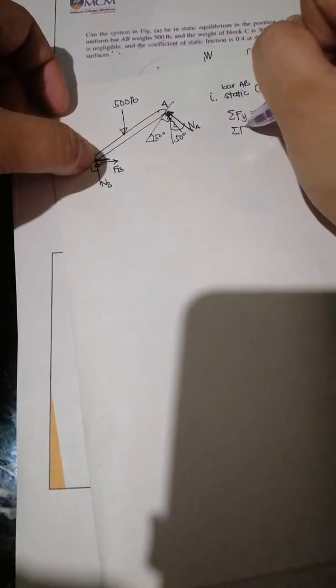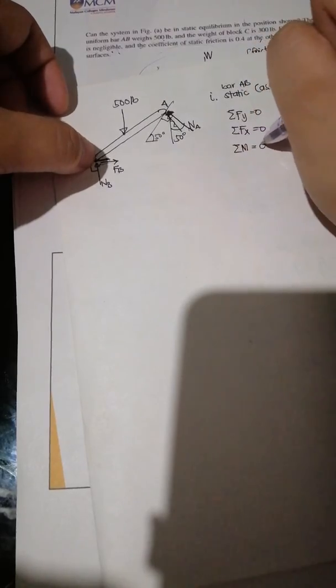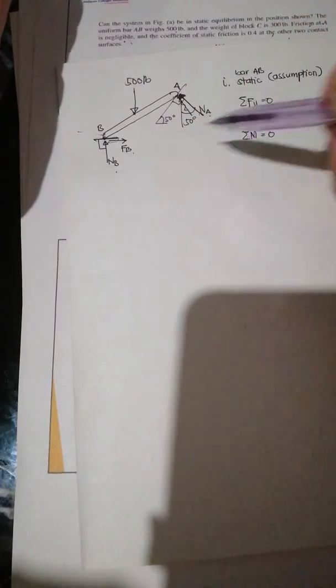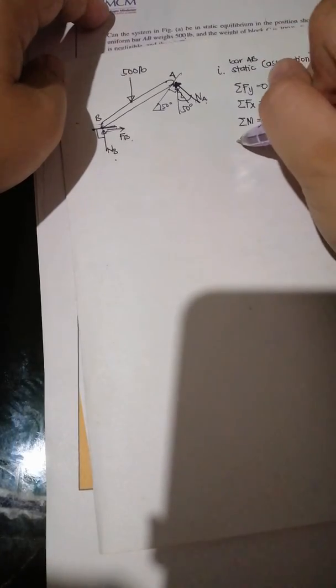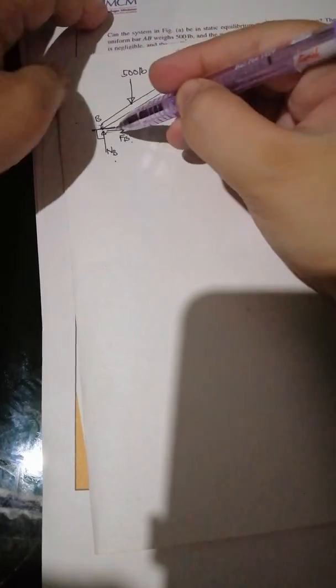Why? Because as you can see in this free body diagram, we have NA, we have FB, and we have NB. So we really need three equations. Now, I think it would be best to sum up moment at point B because it will help us solve for the normal force at A.